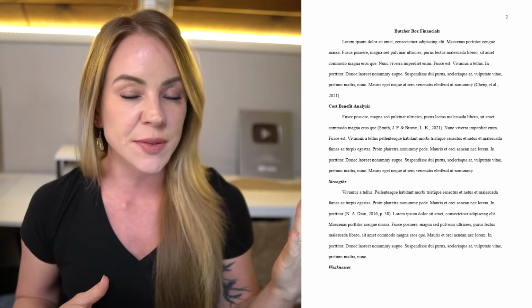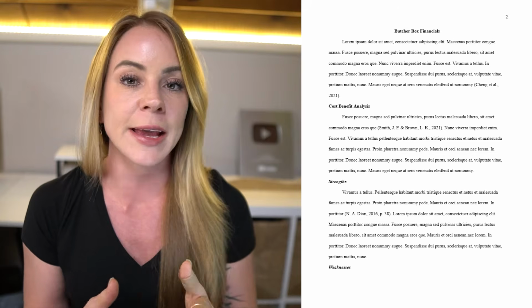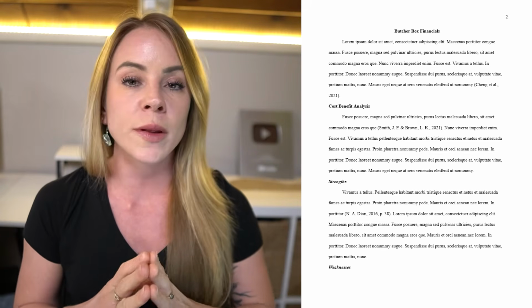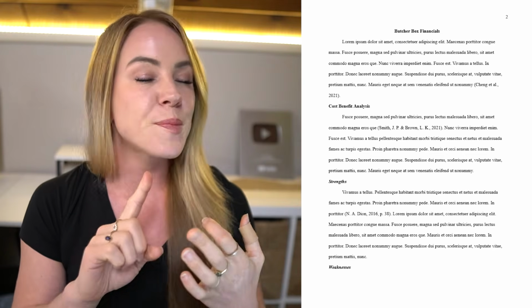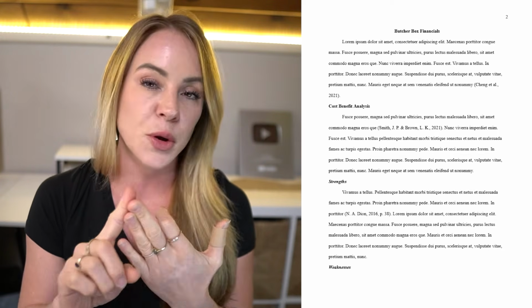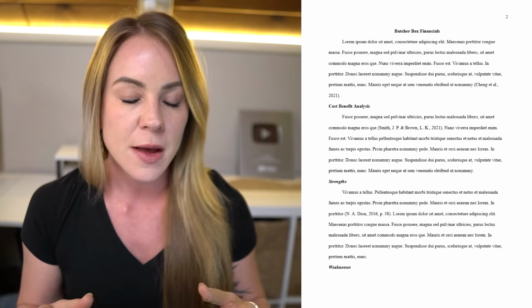Now, to be clear, even though there are 5 levels of section headings, you as a student writing student papers that are not up for publication, you're most likely only going to use a level 1, level 2, maybe a level 3. And if you're using a level 3, it's because it's a very long, complicated paper.